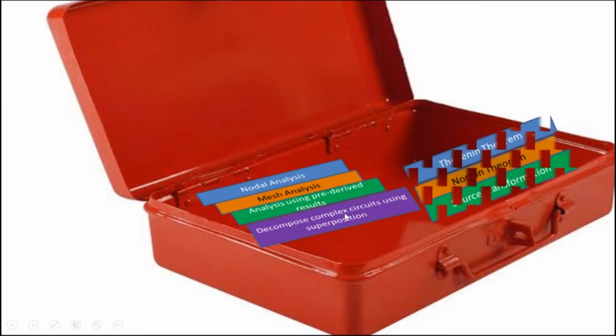So today we added these three tools: Thevenin's theorem, Norton's theorem, and source transformation. So we have lots of tools in our toolbox which would enable us to take up any circuit and obtain a result quickly, and obtain a result which would give us more insight into the operation of the circuit. All right, so let's stop here.